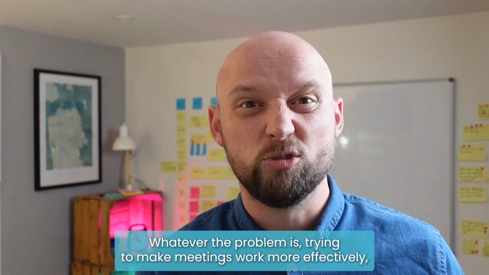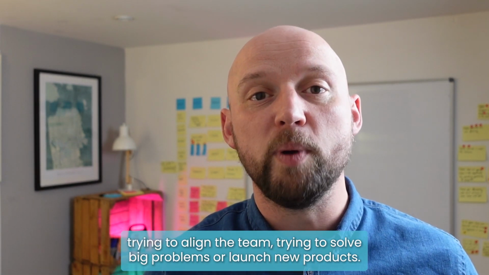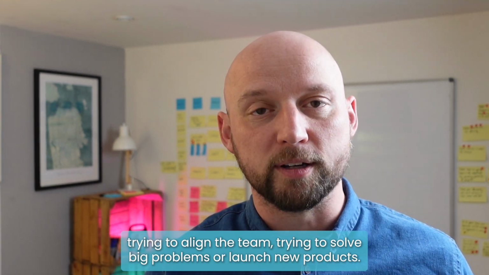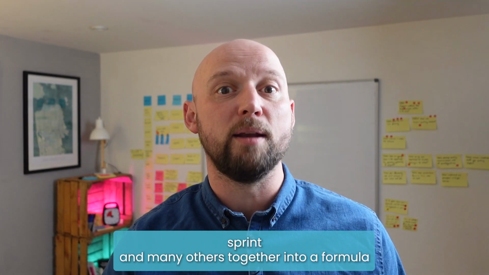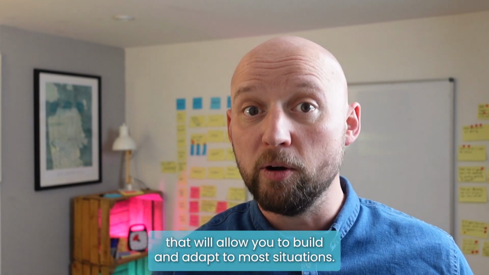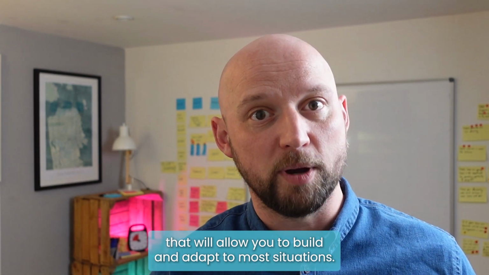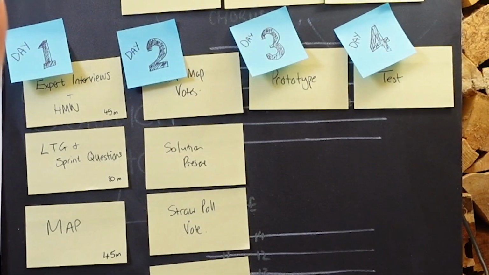Whatever the problem is, trying to make meetings work more effectively, trying to align the team, trying to solve big problems or launch new products, there's a way of arranging the exercises from the design sprint and many others together into a formula that will allow you to build and adapt to most situations. Let's have a look at how that can work and how I do it.